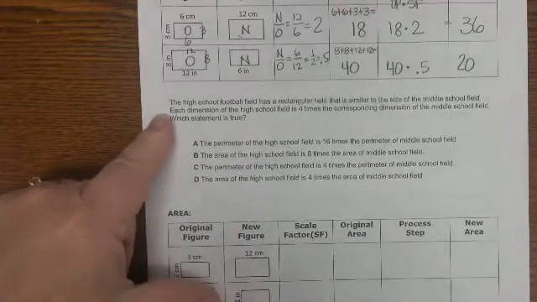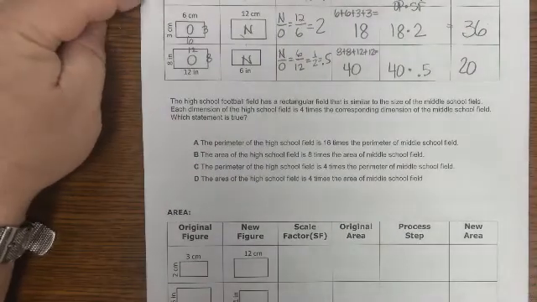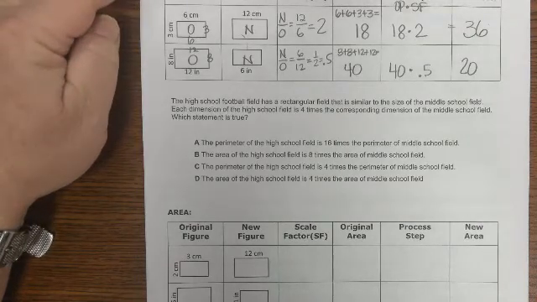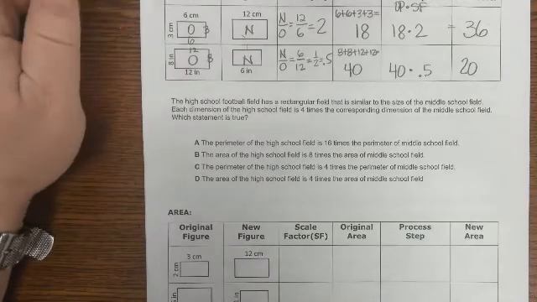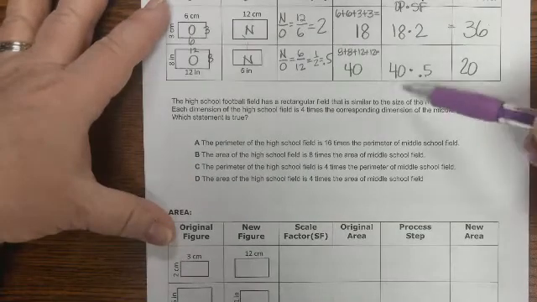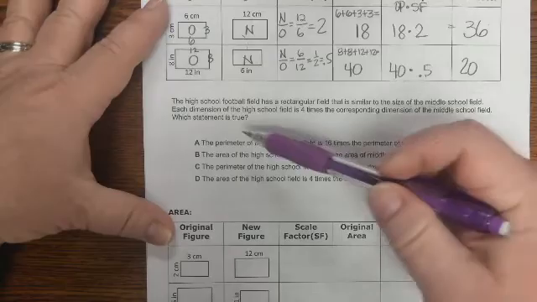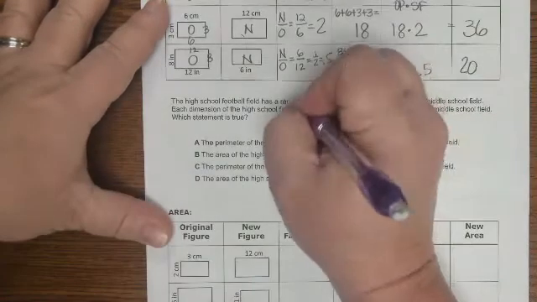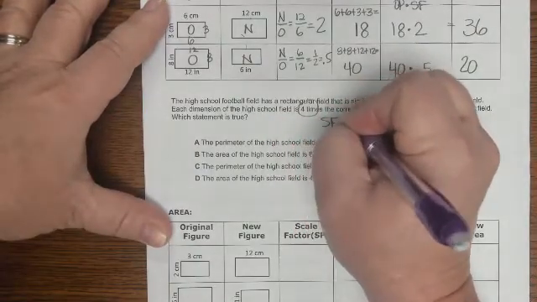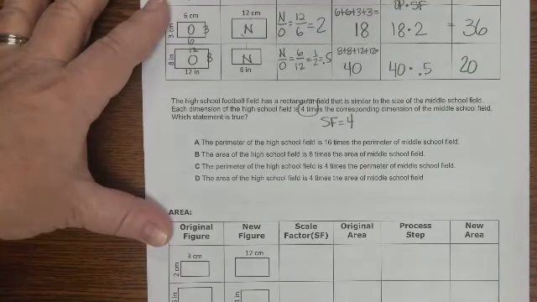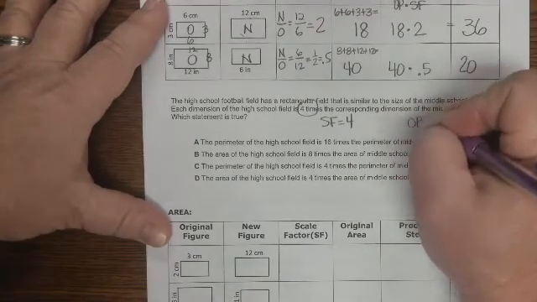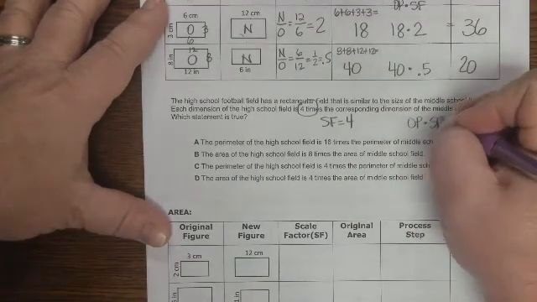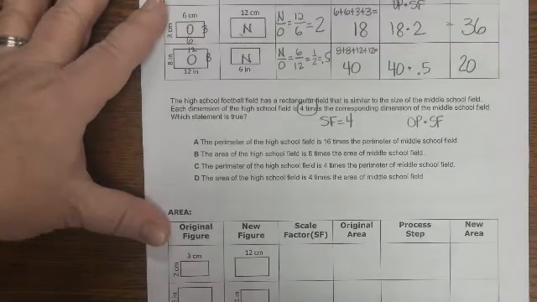Here's a test question. The high school football field has a regular field that is similar to the size of the middle school field. Each dimension of the high school field is 4 times the corresponding dimensions of the middle school field. Which statement is true? So 4 times, so that's my scale factor, is 4. Since I'm talking about perimeter, I'm just going to take my original perimeter times my scale factor, but they didn't give me my original perimeter.